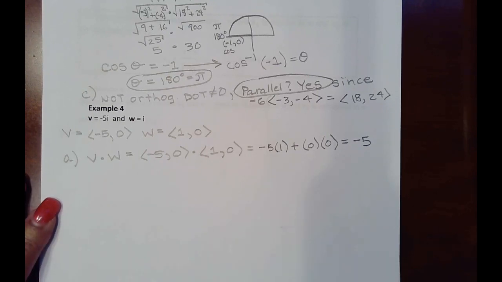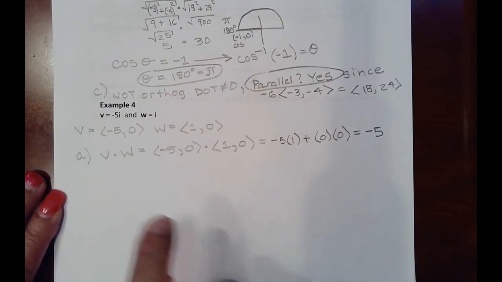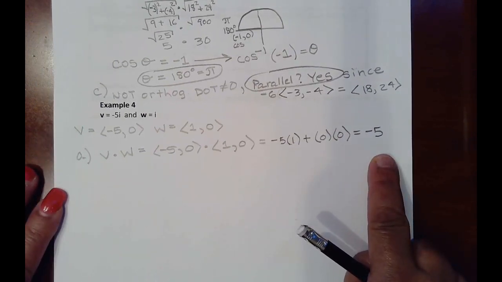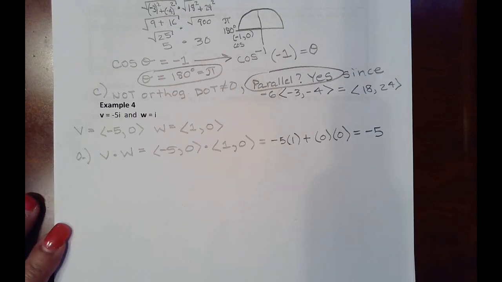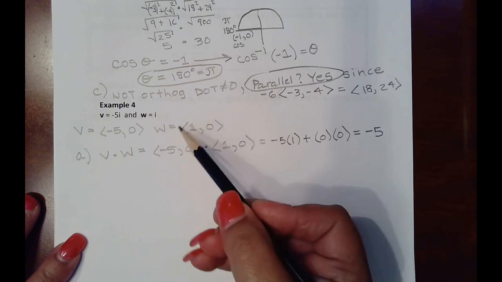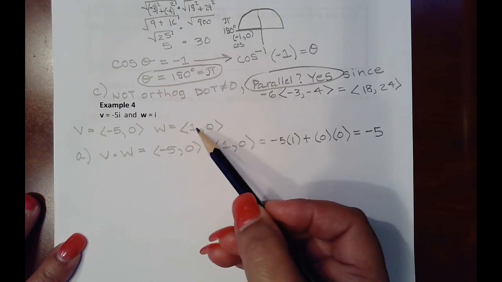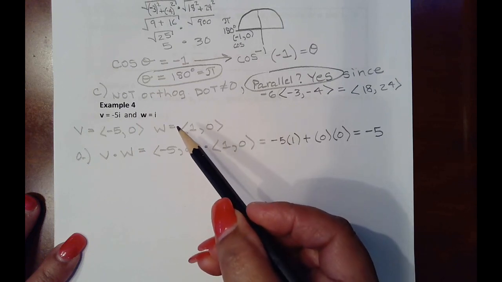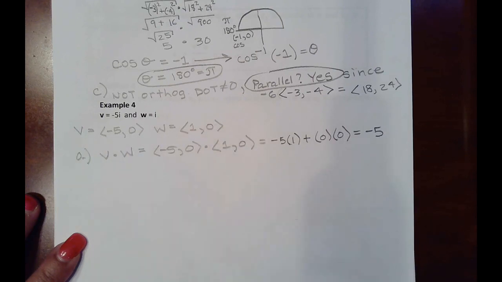All right, we know that they're not orthogonal. These vectors are not perpendicular. Otherwise, that dot product would come out to be 0. Are they parallel? Is there any number that you can multiply both of these components by to turn them into those numbers over there?